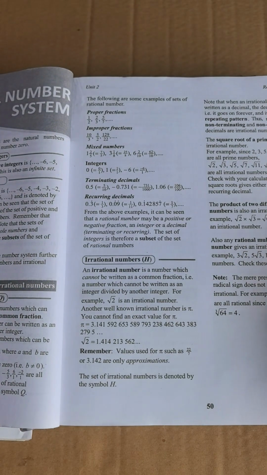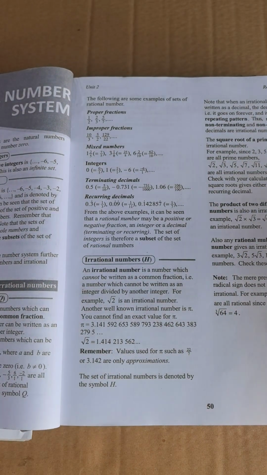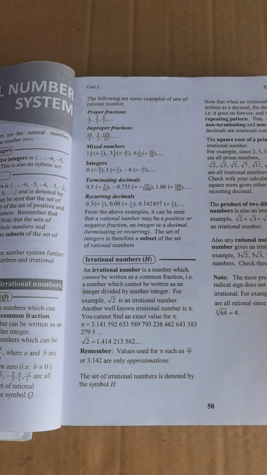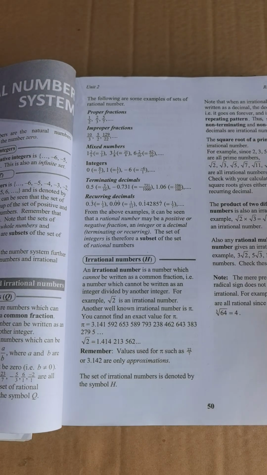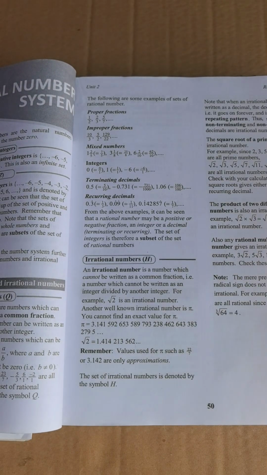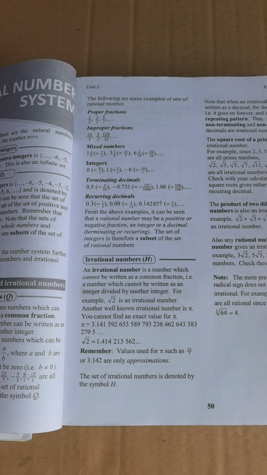Now let's look at the various types under rational numbers. Even though we have the major types, rational and irrational numbers, under the real number system, when you take each of the major types, we have subtypes. You have to take note of these.